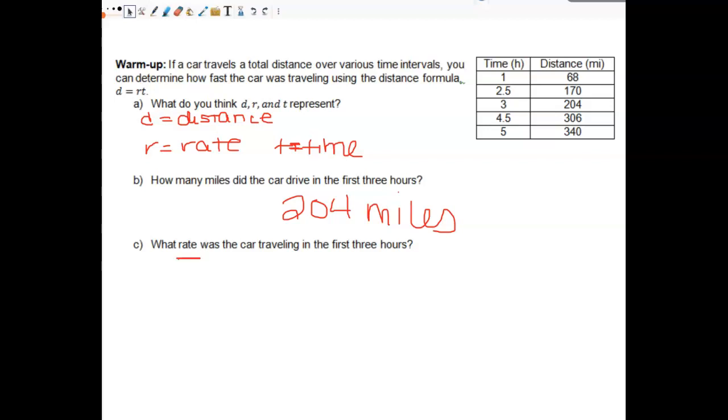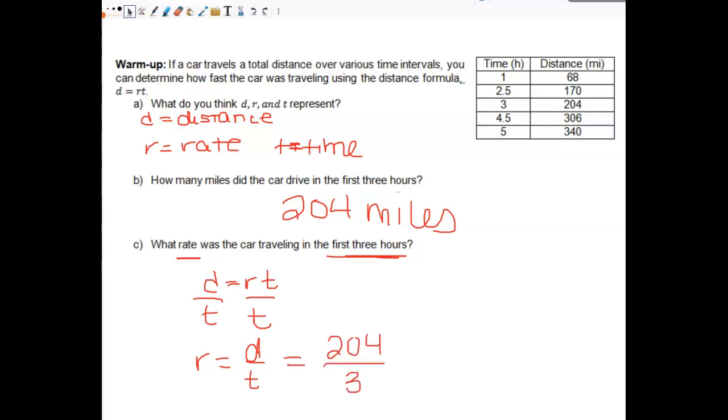What rate was the car traveling in the first 3 hours? Well, we take D equals RT and solve it for rate. So the rate is distance divided by time. In this case, the rate would be the total distance, which is 204, over the total time, which is 3 hours. So the car's average rate was 204 divided by 3, or 68 miles per hour.